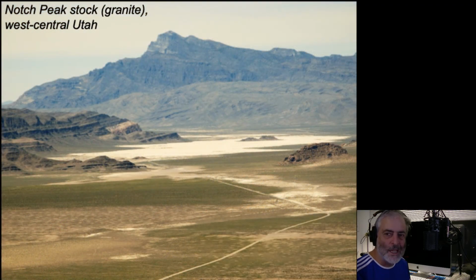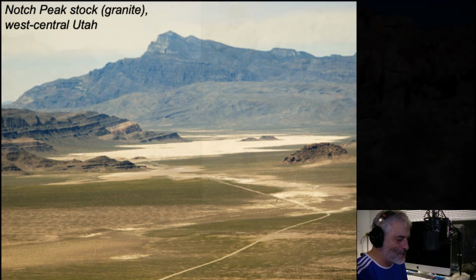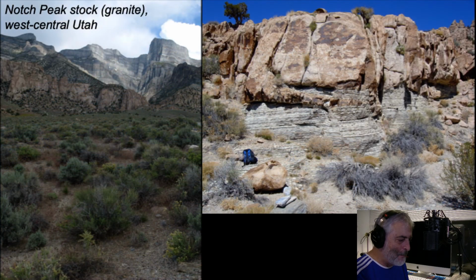But that is where Notch Peak is, and so Notch Peak has got a couple of notches in it there, and so that's the south notch right there. It's a granite. Technically, it's a quartz monzonite, but you guys don't need to know about monzonites yet. If you're a geology major, you're going to find out later that monzonite is something that lacks a lot of quartz. And so in this case, it's loaded with potassium feldspar, but that is where that occurs.